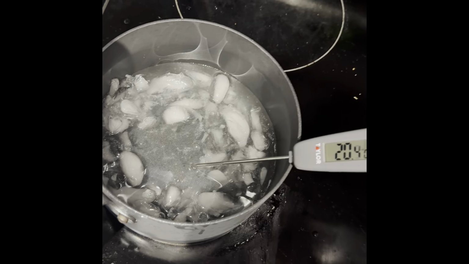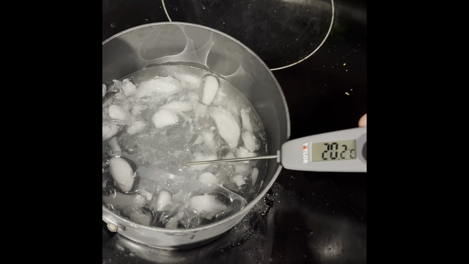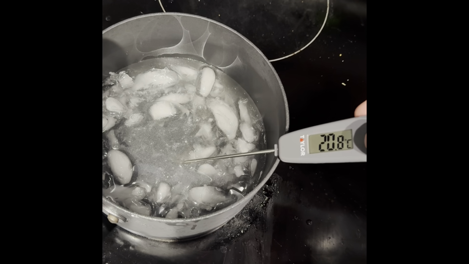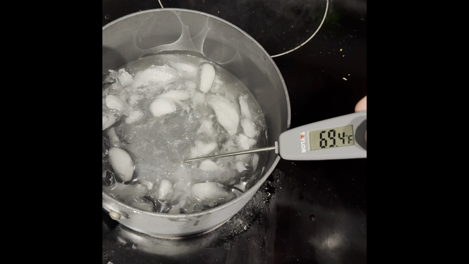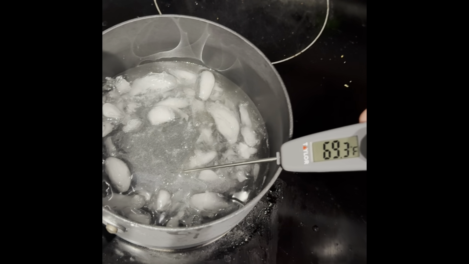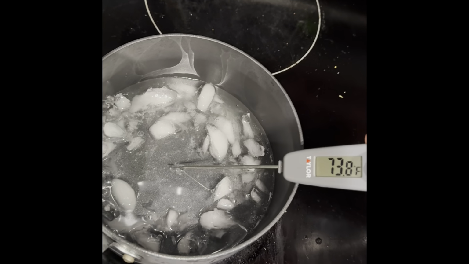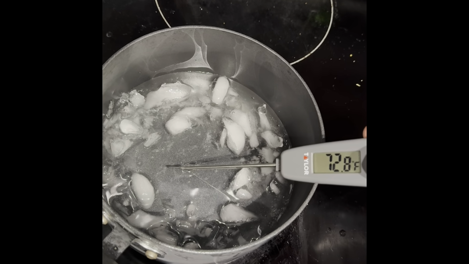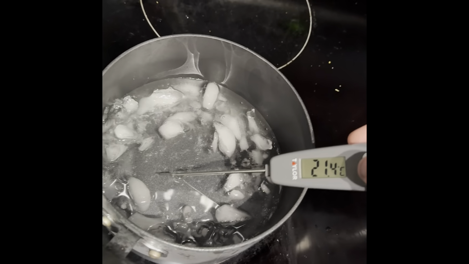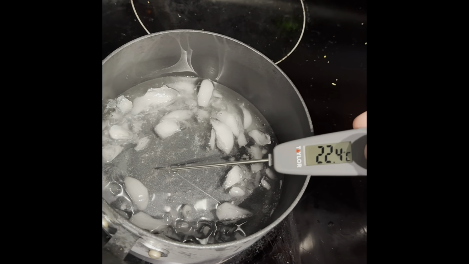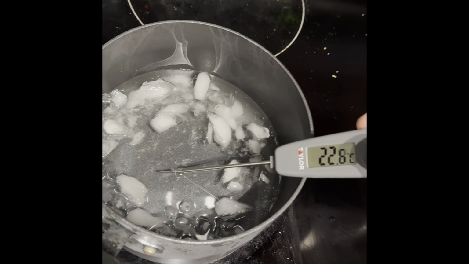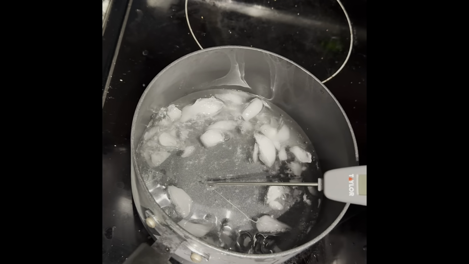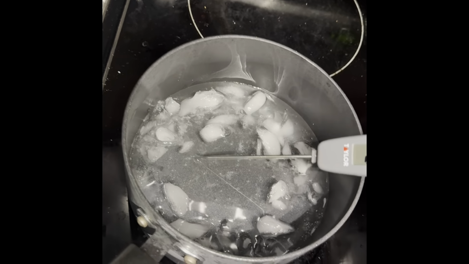And this is 4.5 minutes. Around 20 degrees Celsius, 21, and then 69.9 degrees Fahrenheit. Nice. So it's 5 minutes right here. Around 73 degrees. So it's definitely taking off. There's some steam popping off too. So it's around 22.4 degrees Celsius at 5 minutes.